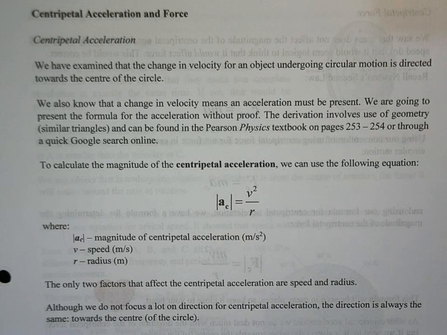We talked about, even though the speed itself isn't changing, the velocity is, because the direction is always changing. And we said if the direction's changing, and hence the velocity is changing, we have to have an acceleration. Now, there are some geometrical proofs for this. We aren't going through them, but if you want to see them, you can certainly find them online.